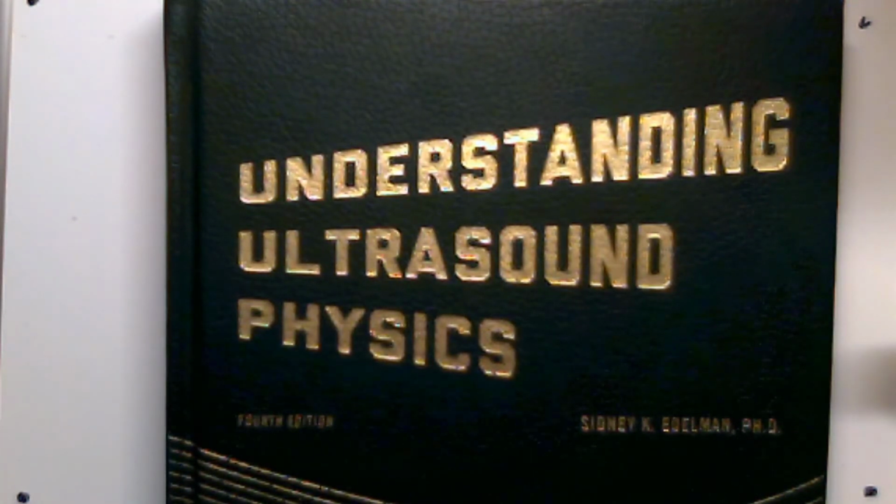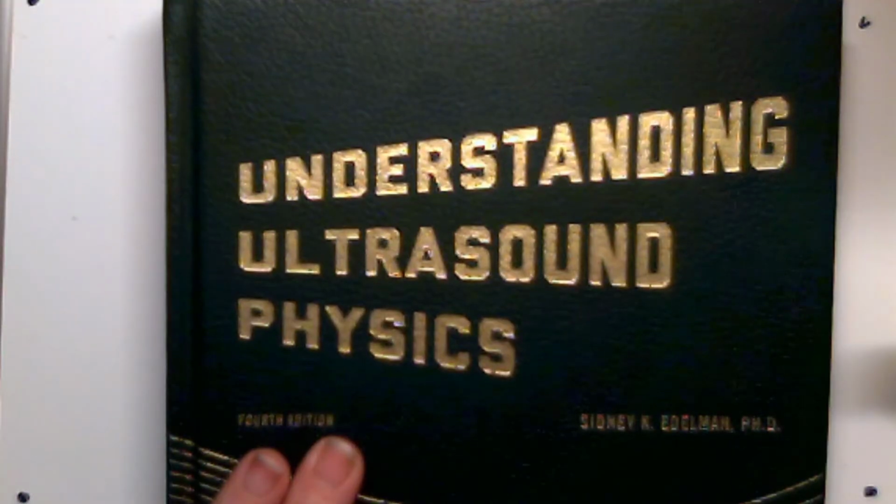Now the book that you will need for this class is called Understanding Ultrasound Physics. It's the 4th edition by Sidney K. Edelman and it is green. If you go on to Amazon or some other used book places, you might see a copper edition running around. That is the 3rd edition. While it has a lot of the same information, it's not going to be set up quite the same way and your pages might not match. So the green one is what everything is set up for currently, but if you needed to get an older version, it will work.